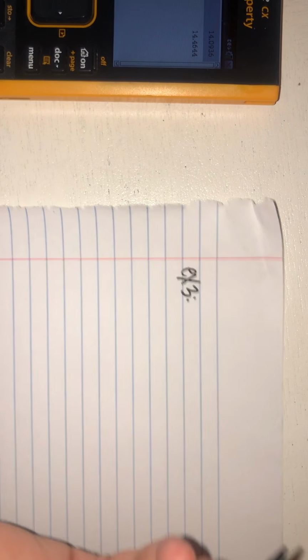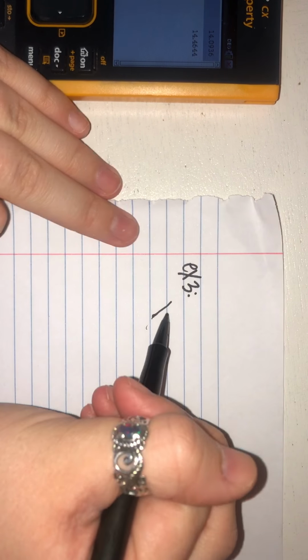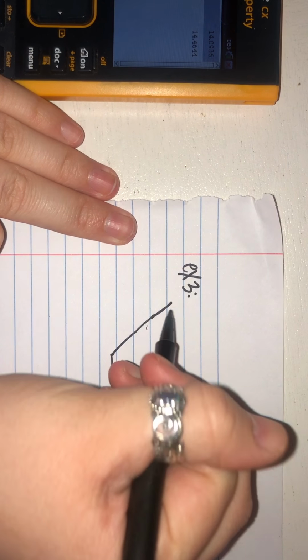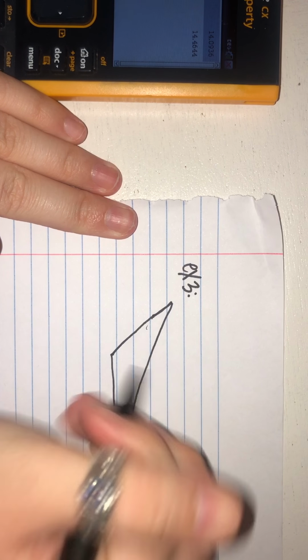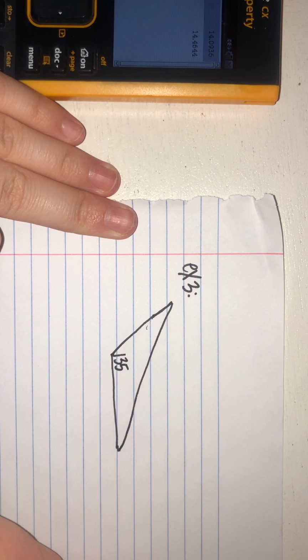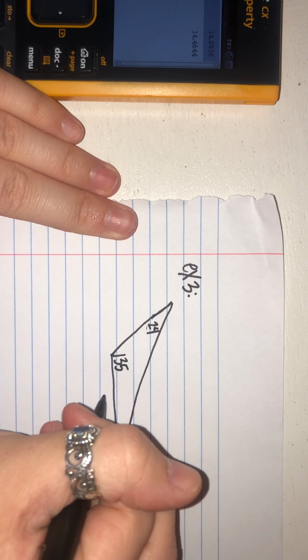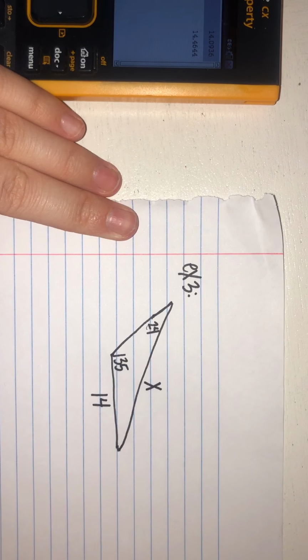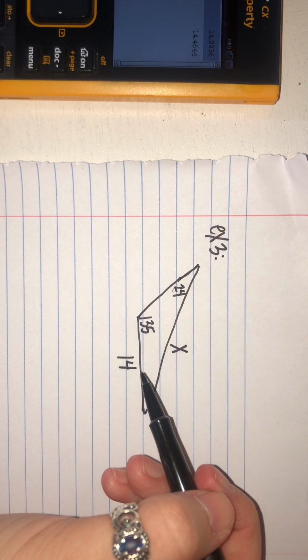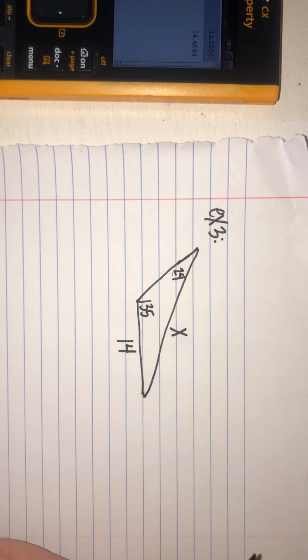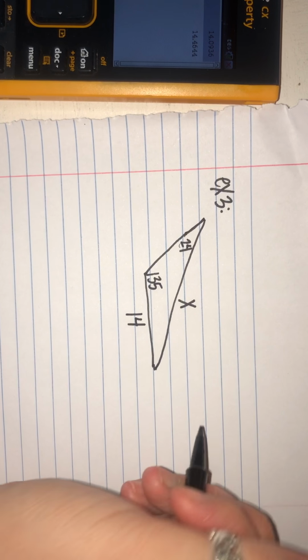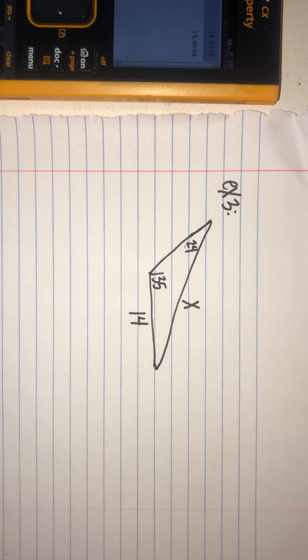Okay, last example. We have this obtuse triangle. I have 2 angles. I know a side, and I'm looking for another side. So if you know 2 angles, you know one side, and you're looking for the other side, and it's not a right triangle, you're going to use law of sines.